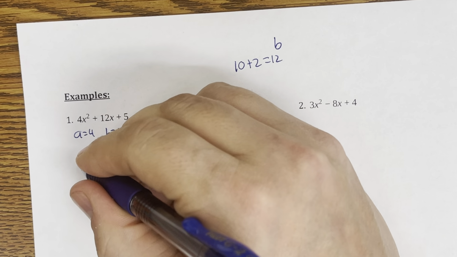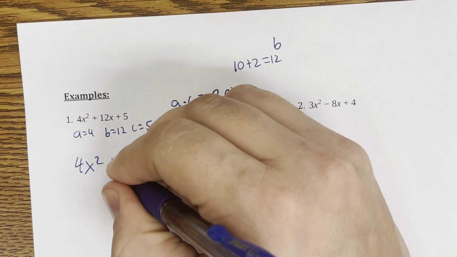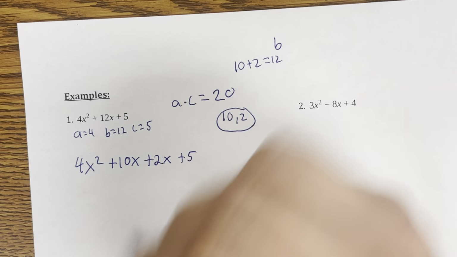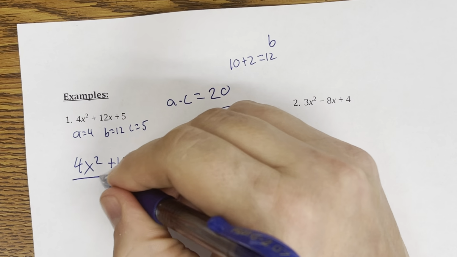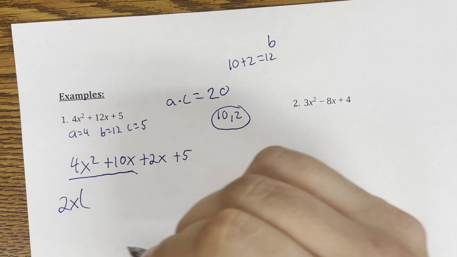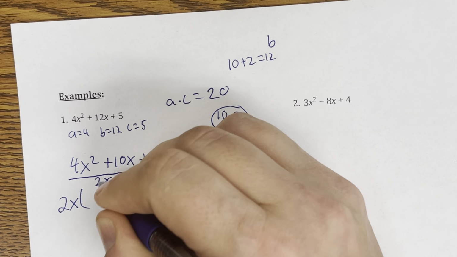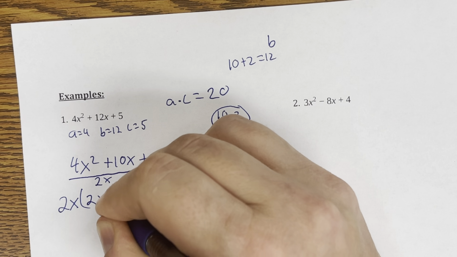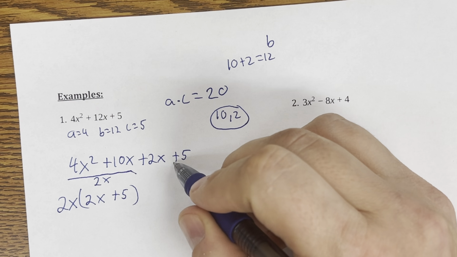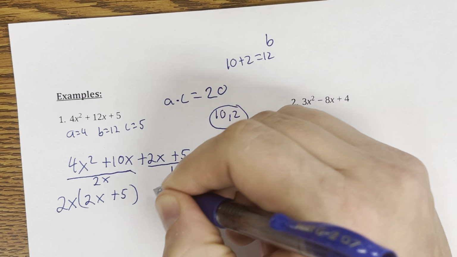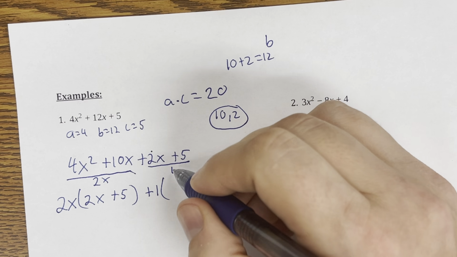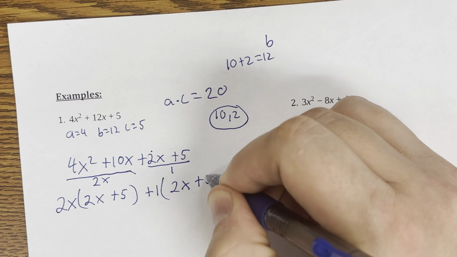So now we can rewrite it. 4x squared plus 10x plus 2x plus 5. Now we factor by grouping. For the first two terms, the GCF is 2x. When I pull out the GCF of 2x, I'm left with 2x plus 5. GCF of the second two is just 1. Nothing else goes into 2 and 5. So plus 1 outside the parentheses. Left inside when I divide is 2x plus 5.